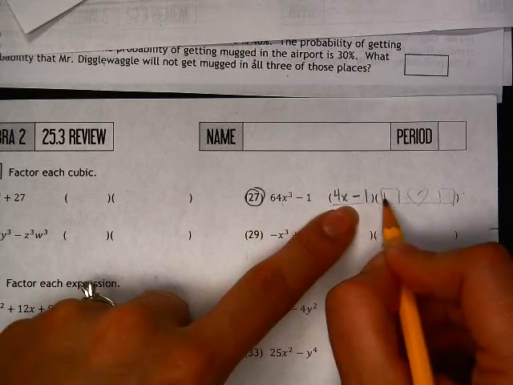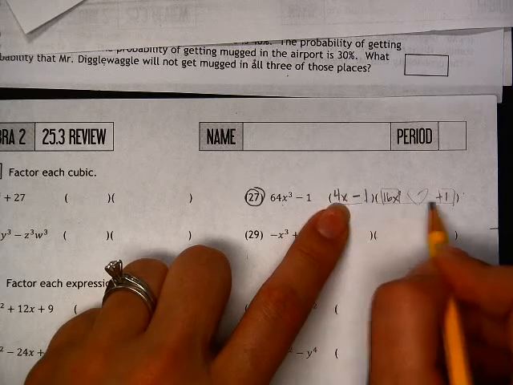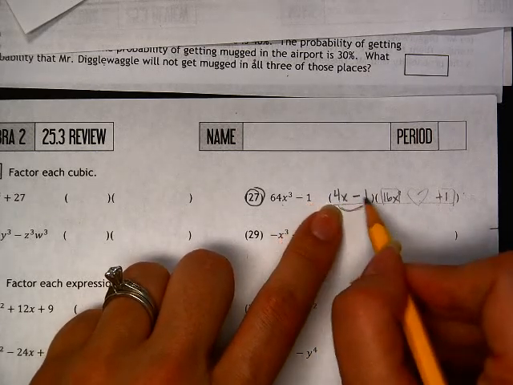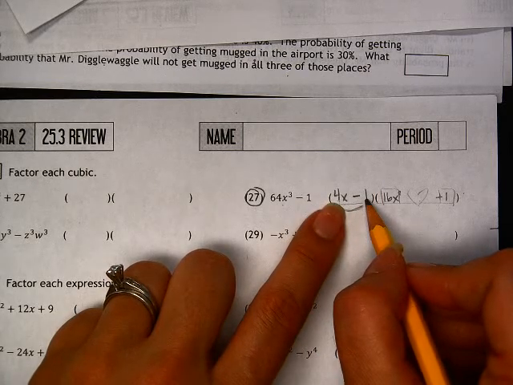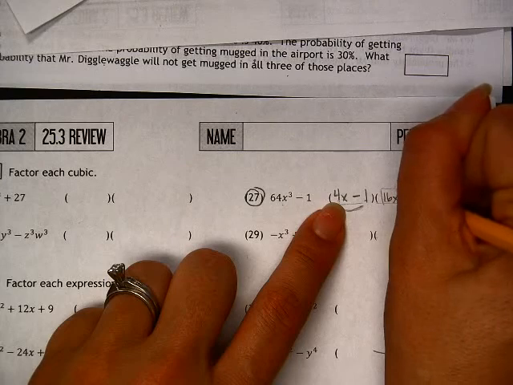So this one squared is 16x squared. This one squared is 1. And then multiply them together. You know, like when you're in love, you multiply. So that gives you negative 4x. But opposites attract, so it's the positive then of 4x.